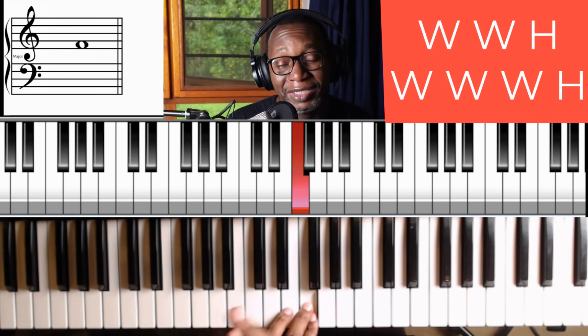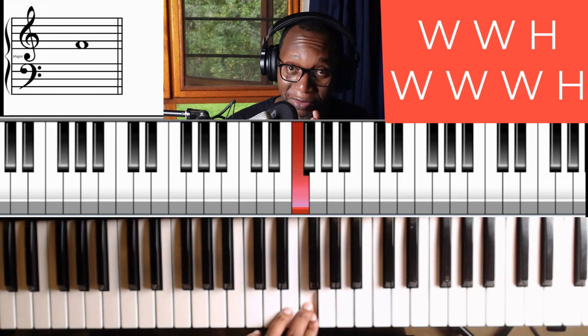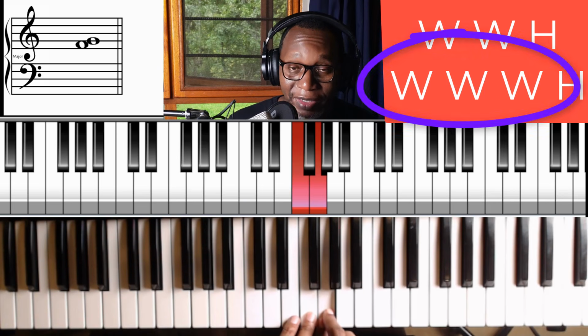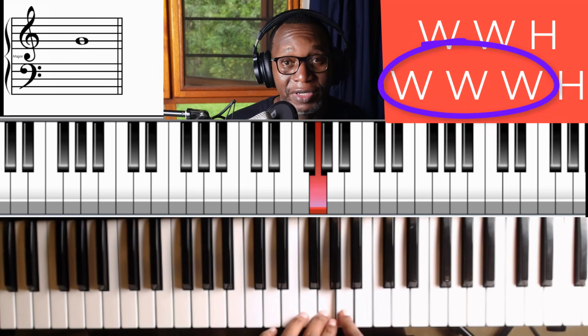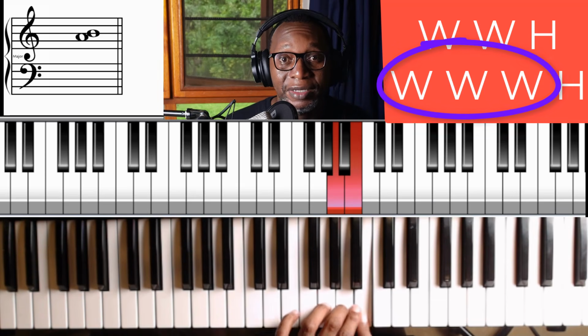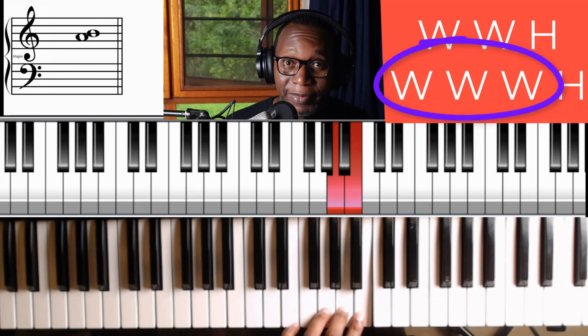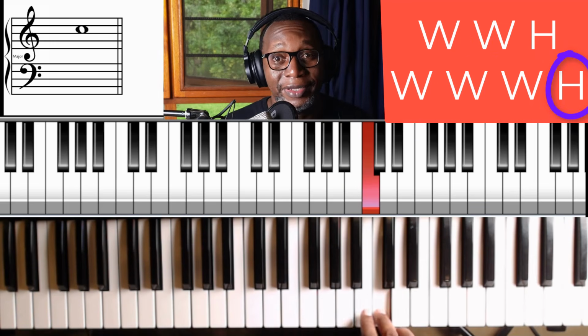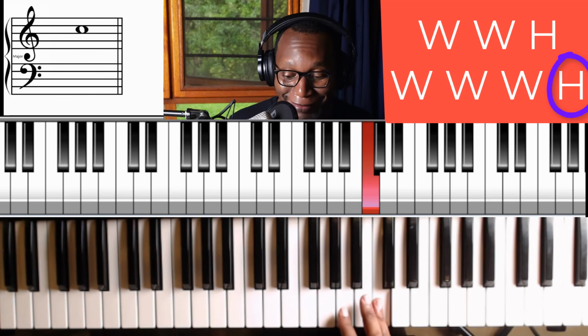From F, I'm just going to go whole step, whole step, whole step. So 3 whole steps. And those 3 whole steps are this one here. So that's 1. Then from G to A, that's 2. From A to B, 3. Okay. And then finally, half step. So from B to C, that is my C major scale.